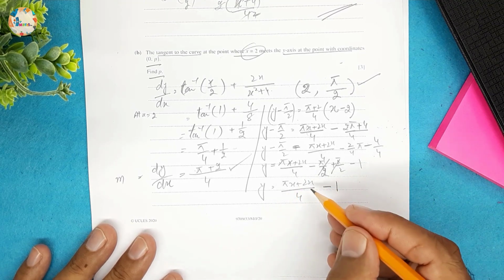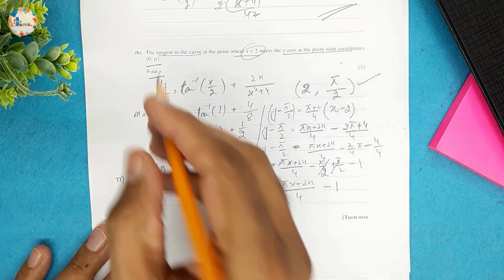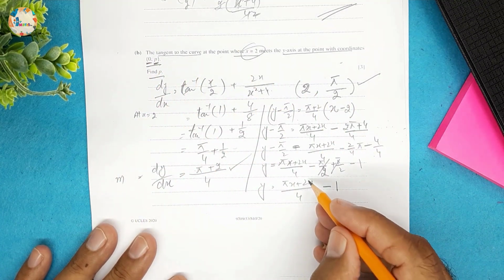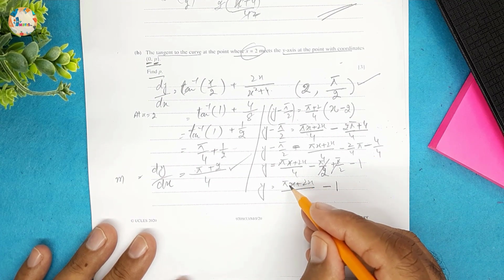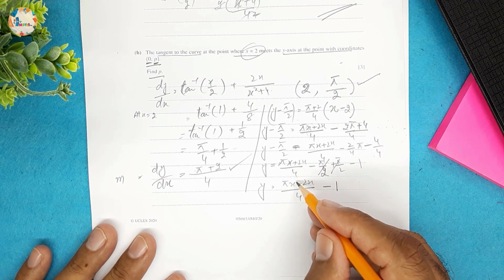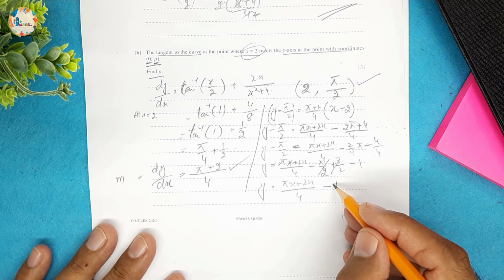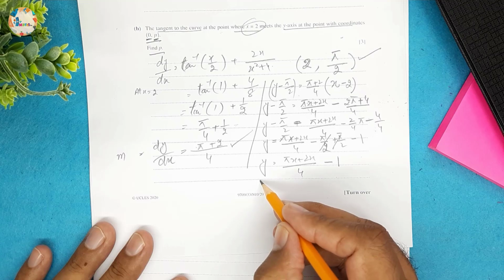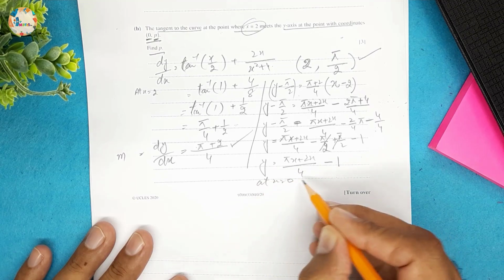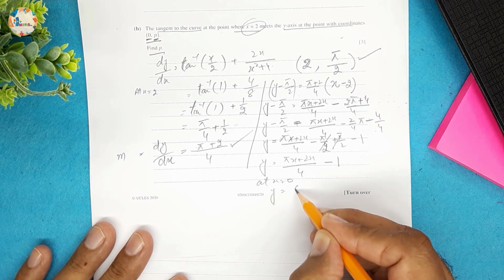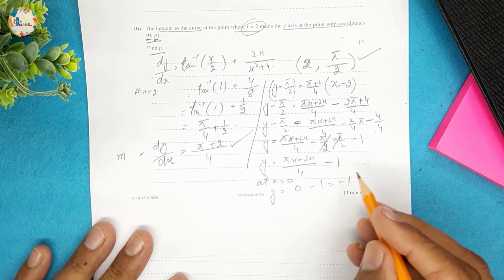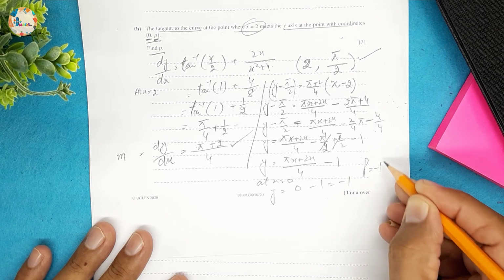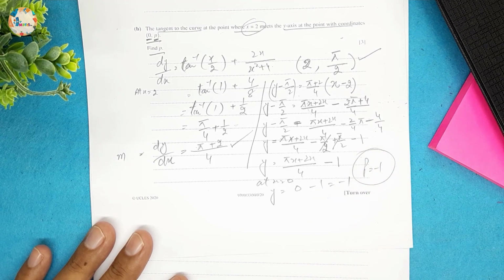So in this equation, when they say x is equal to 0 and ask for the value of p, at x is equal to 0 this side will be 0, and y value is equal to 0 minus 1, which is equal to minus 1, so p value will be minus 1 in that case. This will be our final answer for this question.